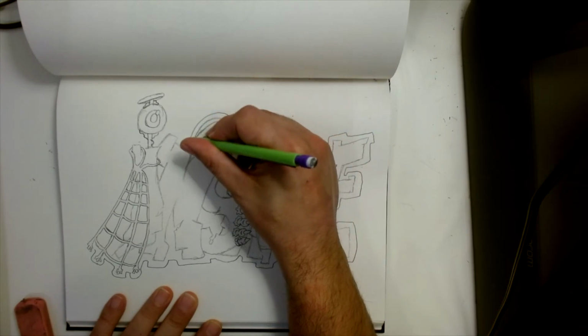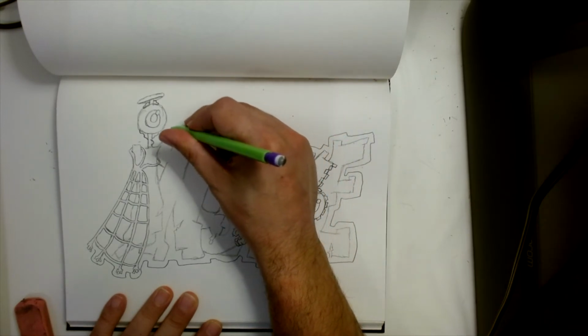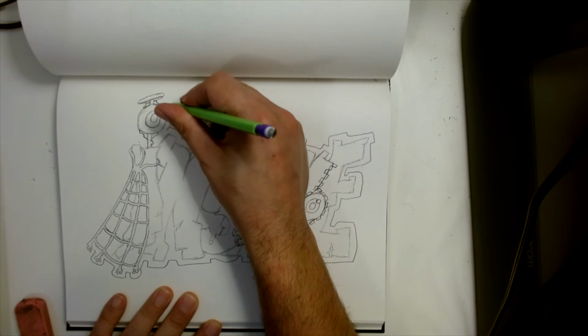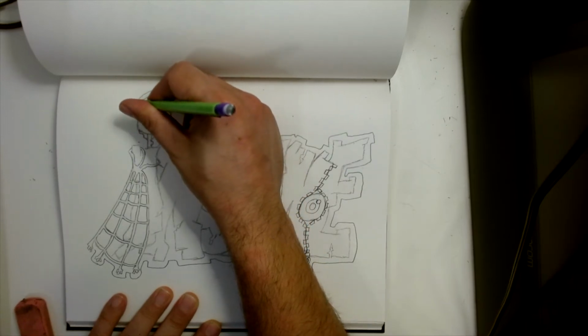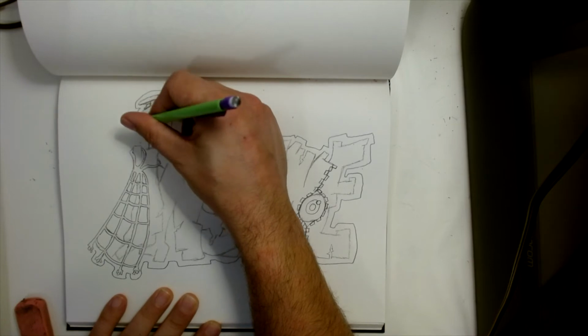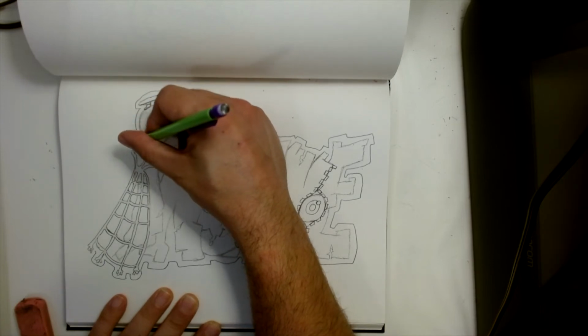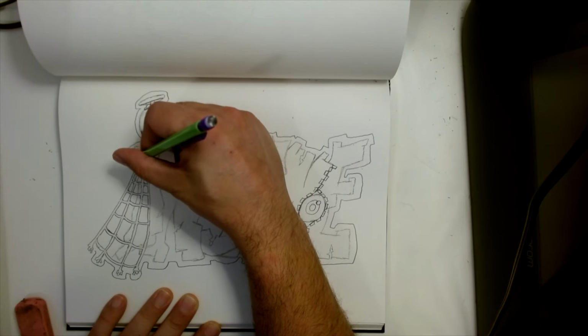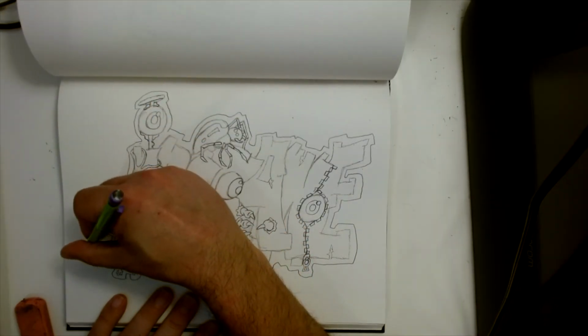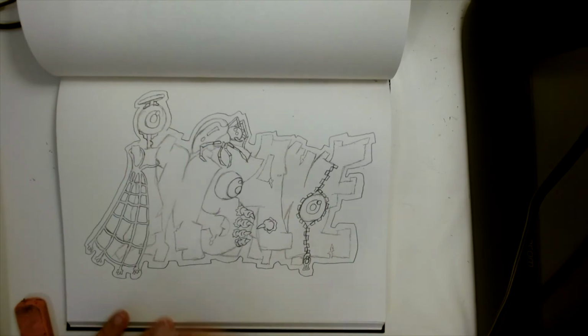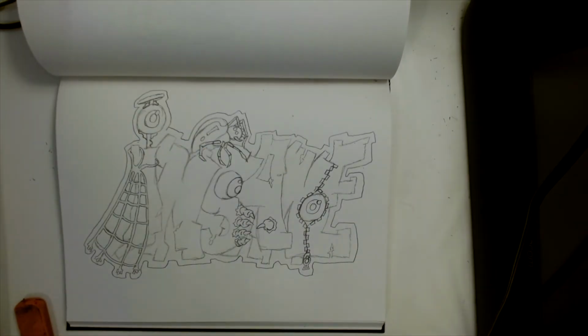Do the same thing, bring that down. Come back around the eyeball. Go all the way down to the bottom and reconnect there. Okay? So that is the basis of that outline.